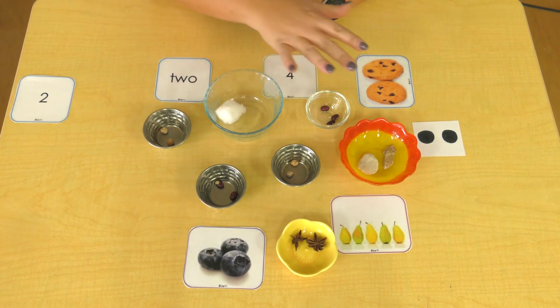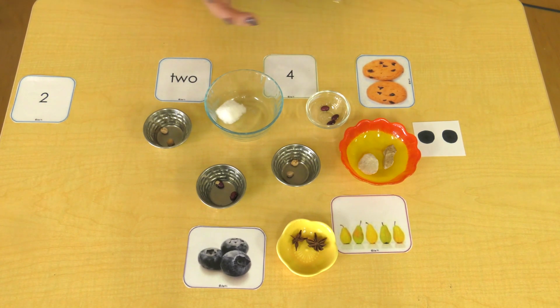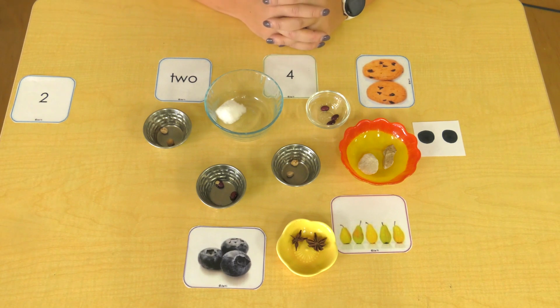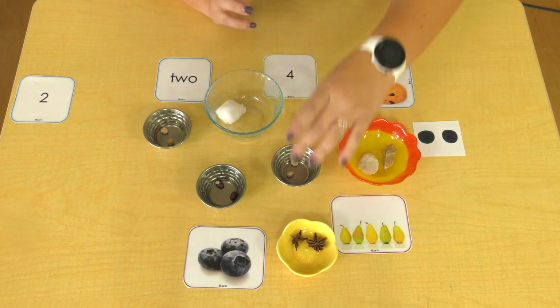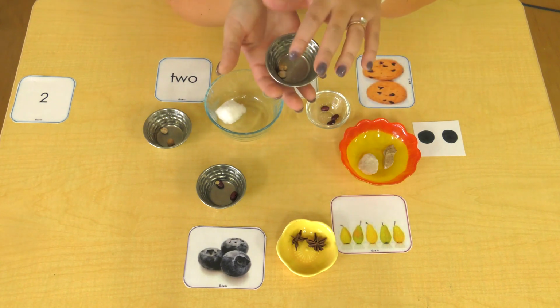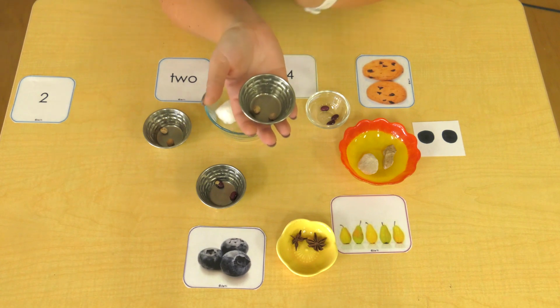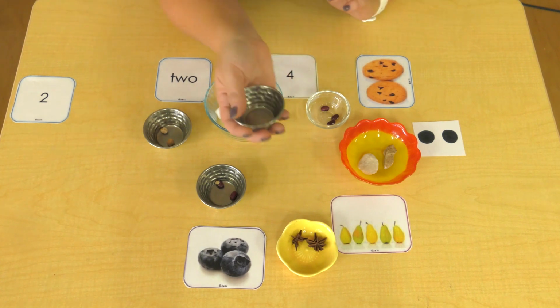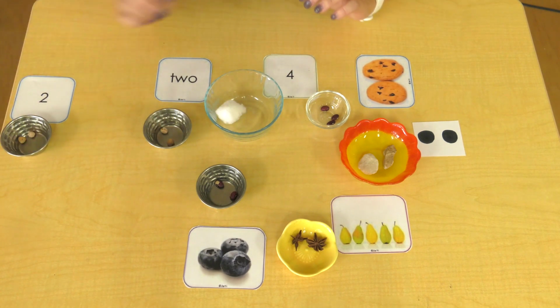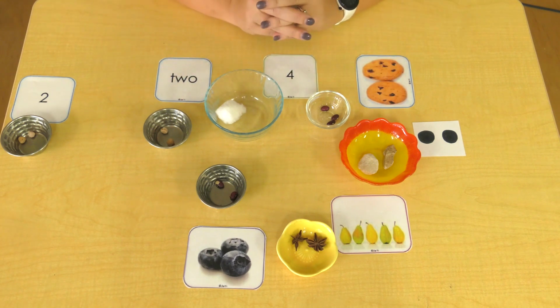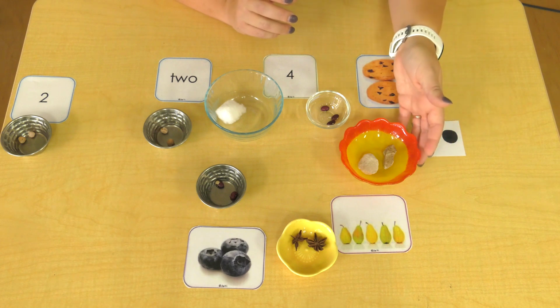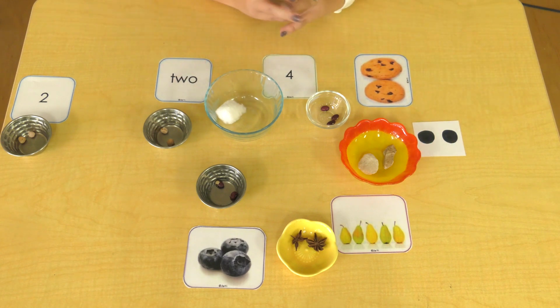Is there something else that you see that there's 2 of? I see this little jar right here has 1, 2 seeds. So we're going to also put this on the 2 side. Is there anything that you see that has more than 2 or less than 2?